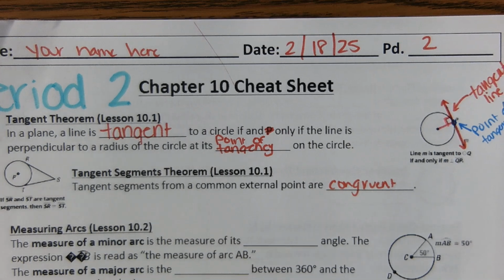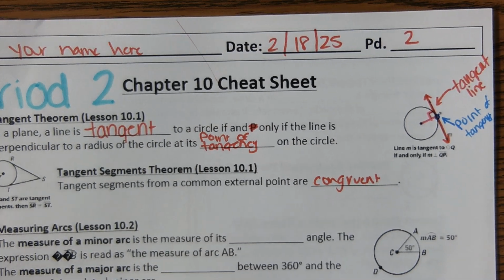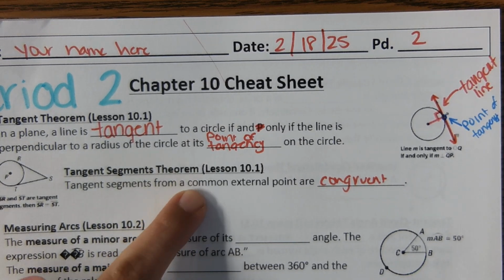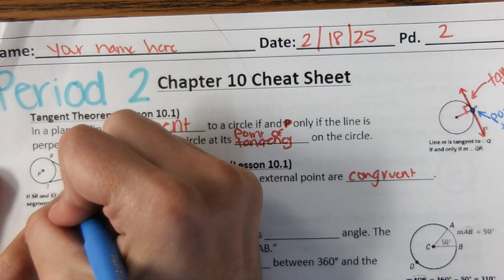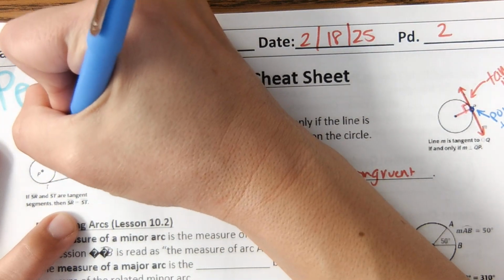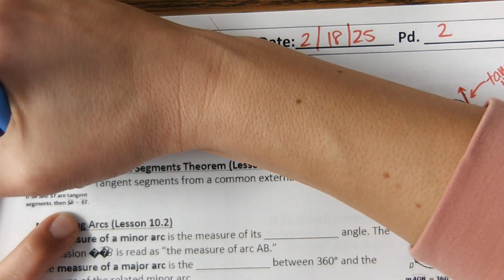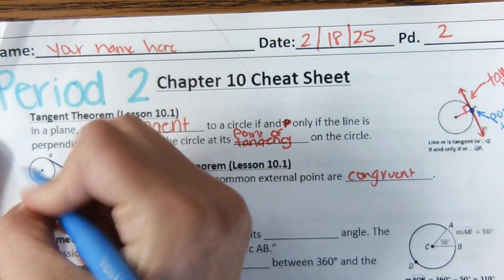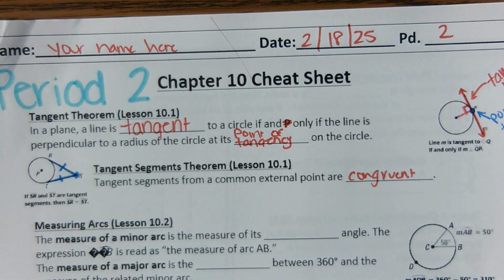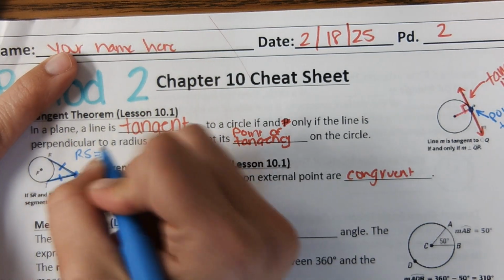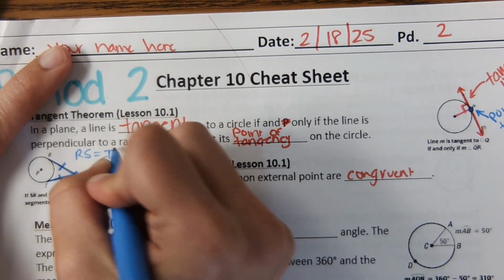Okay, and then the other idea that will come up in this lesson is tangent segments from a common external point are congruent. So a common external point, like point S, and then we have a tangent line right here, and a tangent line right here. It's just a line that intersects with the circle at one point. If it's coming from a common external point, then those segments are congruent, and then we'll use that in some of our calculations today. So like RS is equal in length to TS.